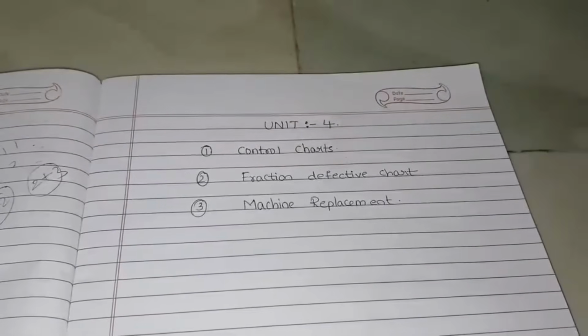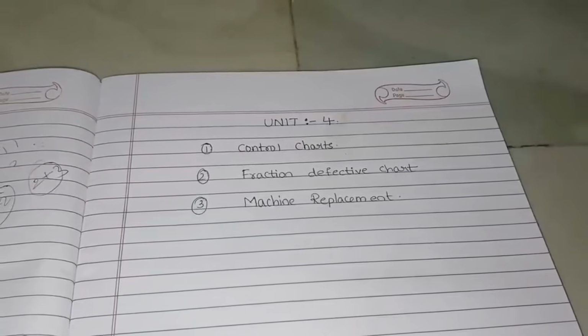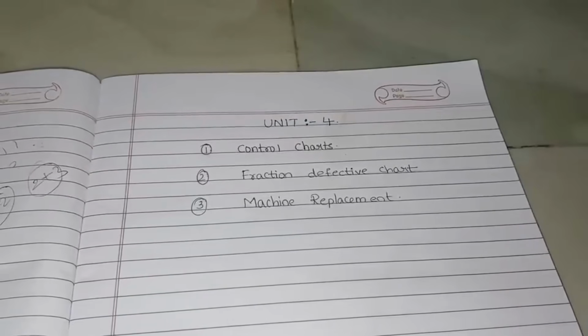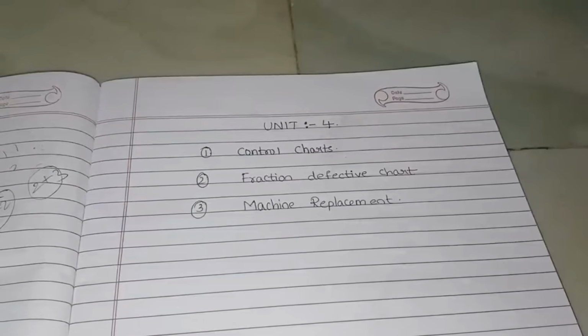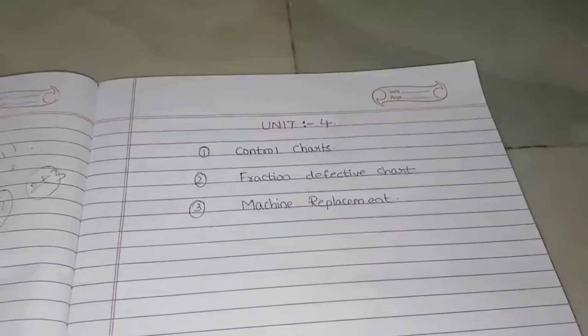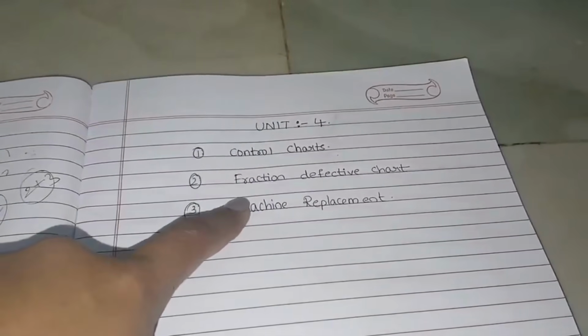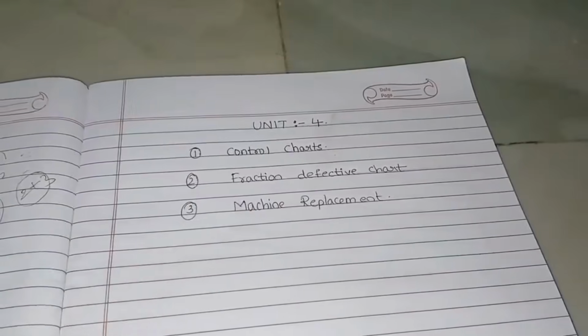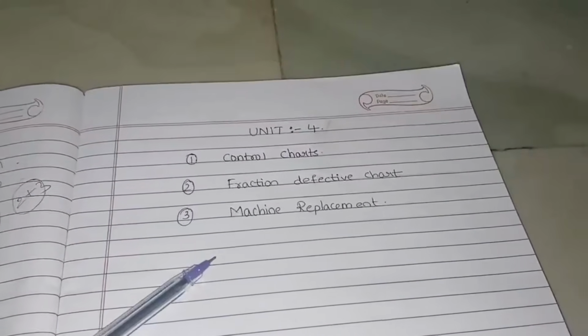So students, in this video we will discuss the Unit 4 Operation Management problematic explanation. In Unit 4, the problematic part is divided into 3 types. First is control charts, second is fraction defective chart, and third is machine replacement. That is, Topic 1, Topic 2, Topic 3.